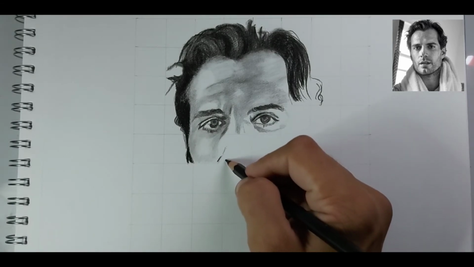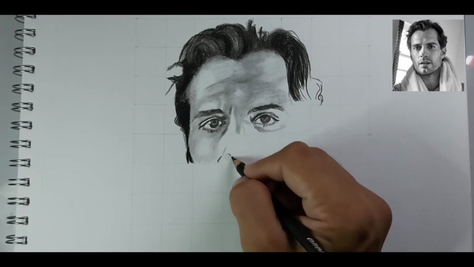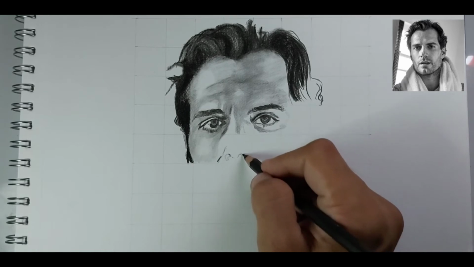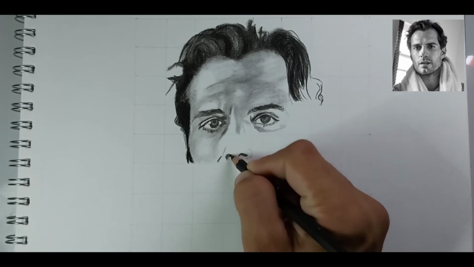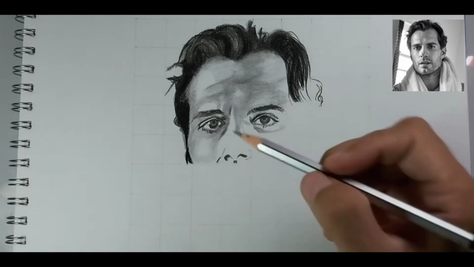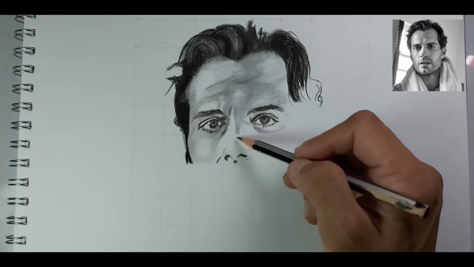Doing the nose, lips and eyes are the basics of any portrait. I have used the basic grid method. As you can see, the outlines are barely visible right now.